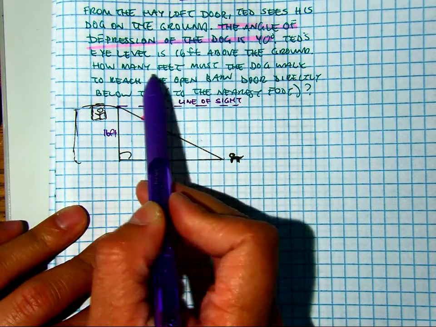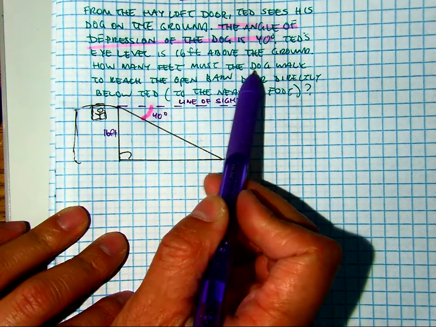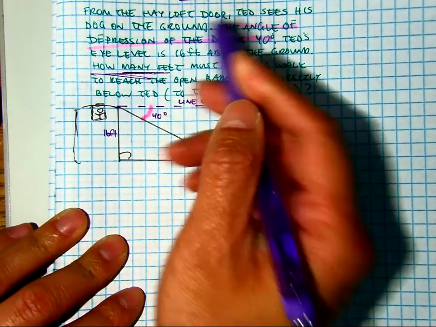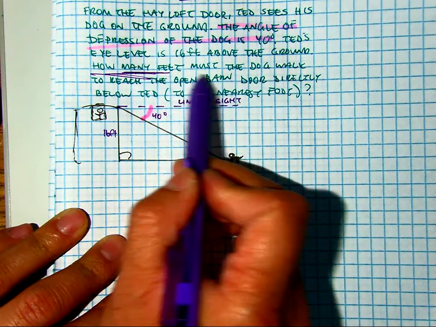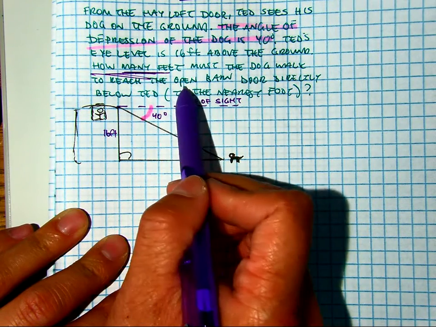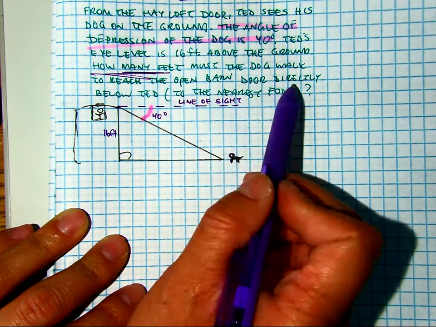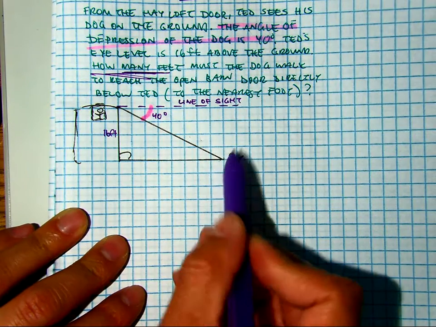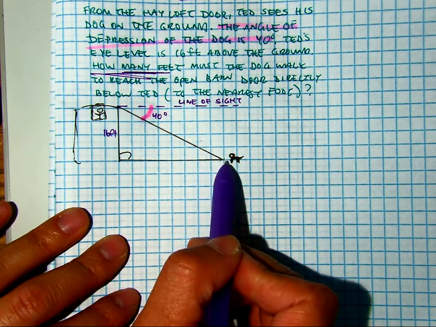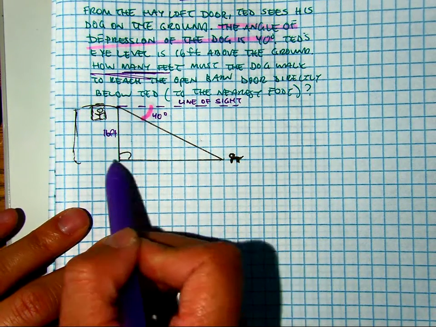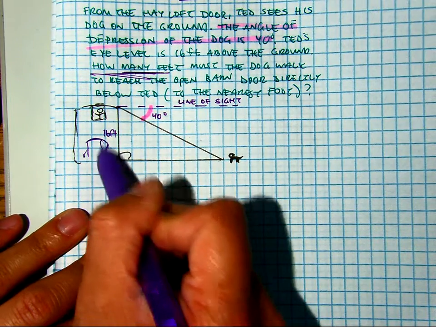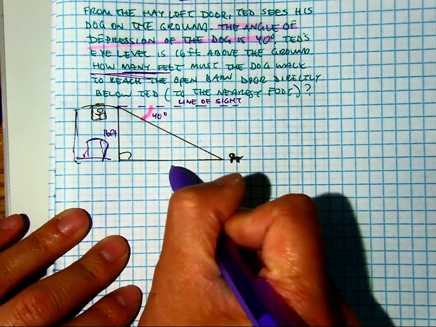How many feet must the dog, so how many is a question, right? You can put like your x. How many feet must the dog walk to reach the open barn door directly below Ted? So here's the dog. Ted calls the dog. The dog has to walk all of this distance, maybe to the door or something like that. Okay? So this is where my x is.